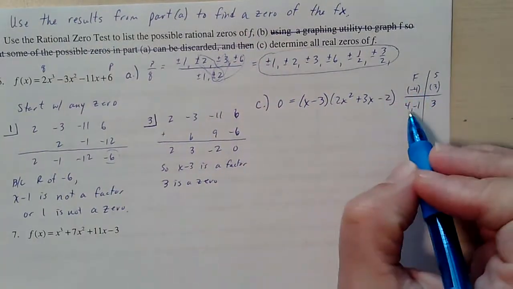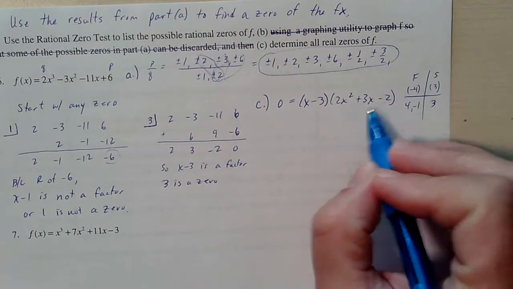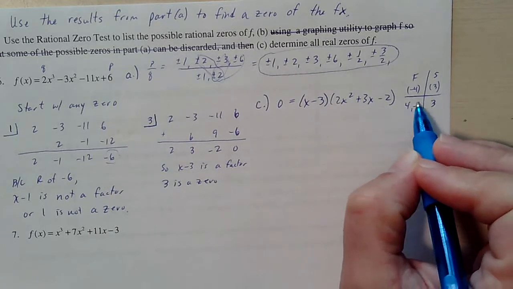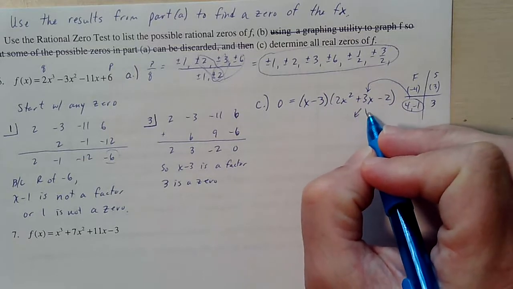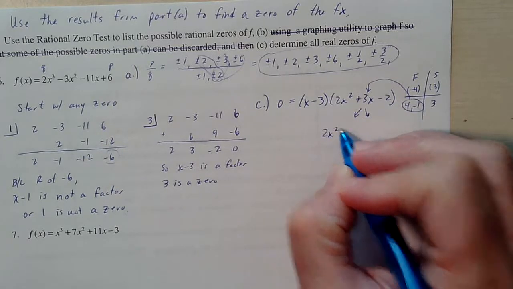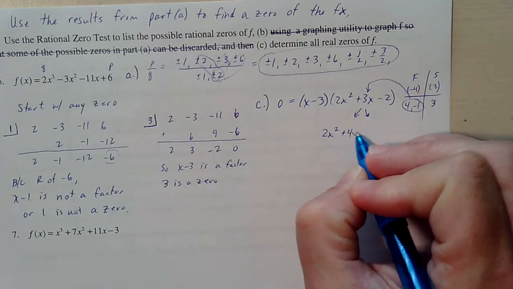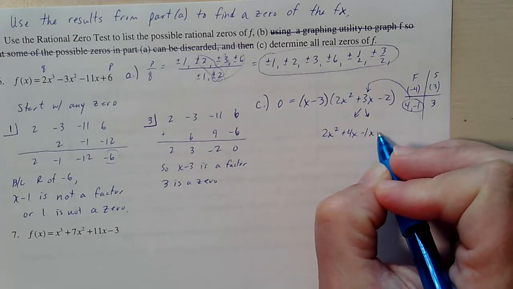Okay, got cut off there. So here are the factors of -4 that add up to 3. It's got to be 4 and -1. So we take these and siphon it through here and break up the middle term. Okay, so 2x squared plus 4x minus 1x minus 2.